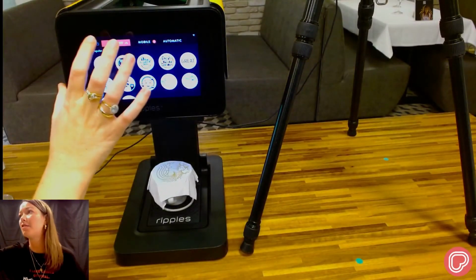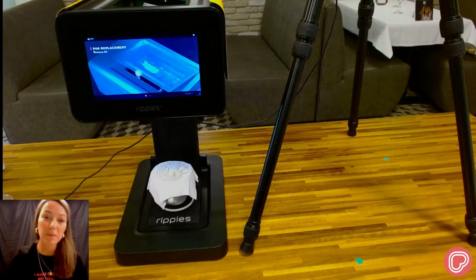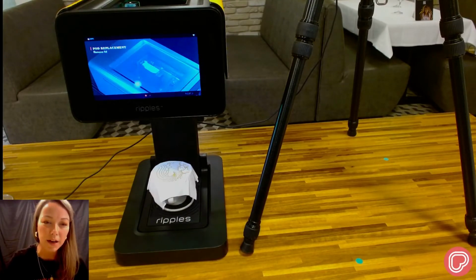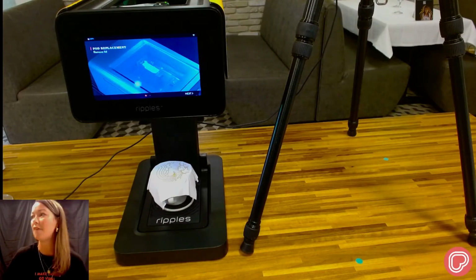So really a matter of a few quick clicks into maintenance and then replace pod. And it's going to perform a wizard for you so you can switch the pods in and out. It's actually been designed a little bit ergonomically better than the Ripple Maker 1. So it's actually a lot easier to switch out those pods than ever before.